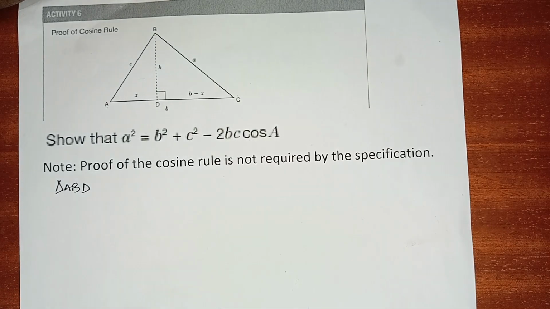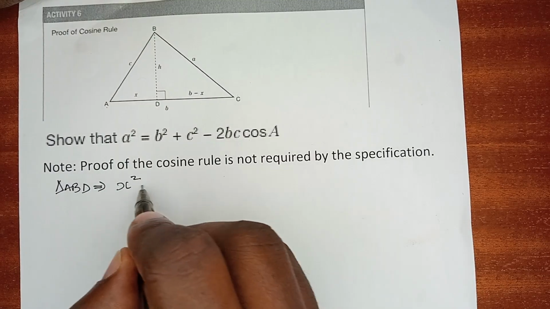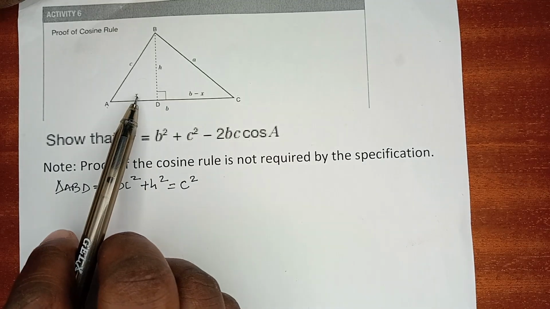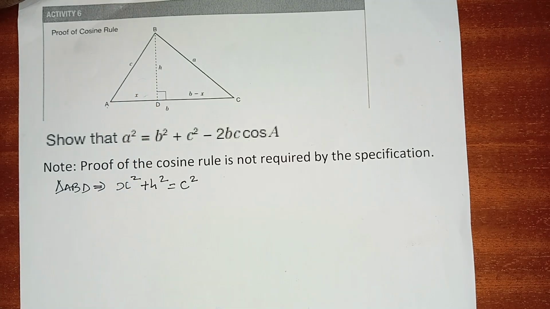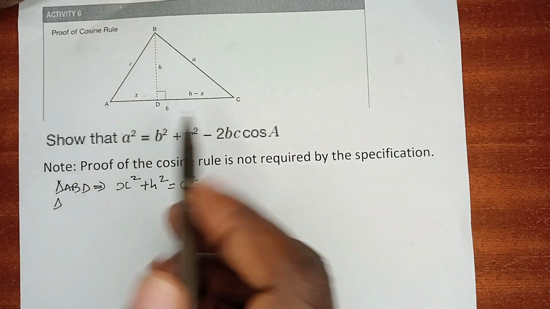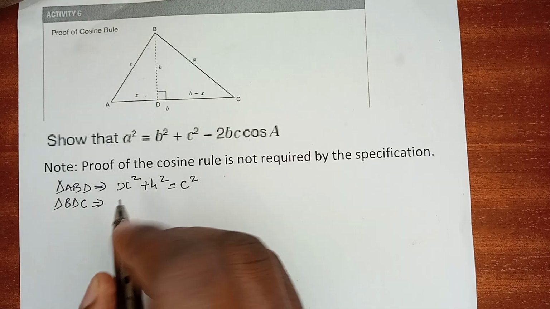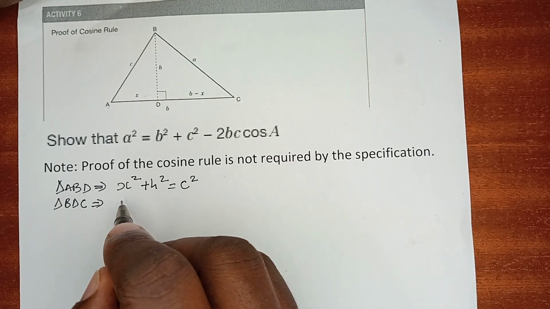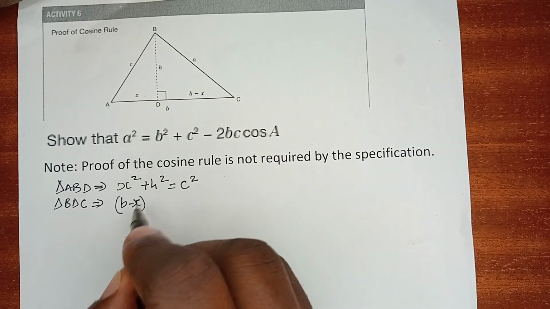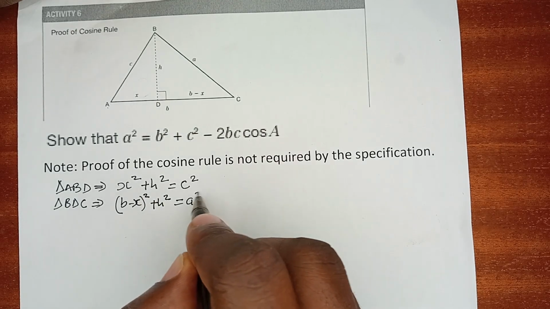And if we use triangle ABD and Pythagoras, we can already see that x squared plus h squared is equal to c squared. Again, if you use triangle BDC, we can see that (b minus x) squared plus h squared is equal to a squared.